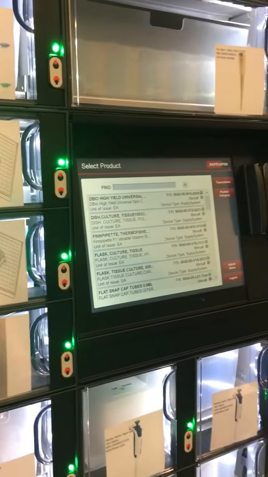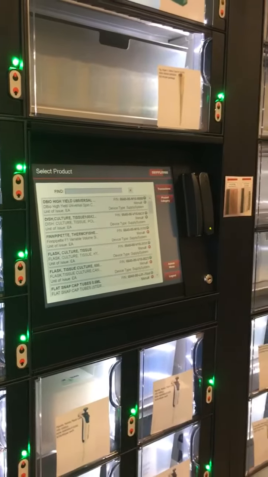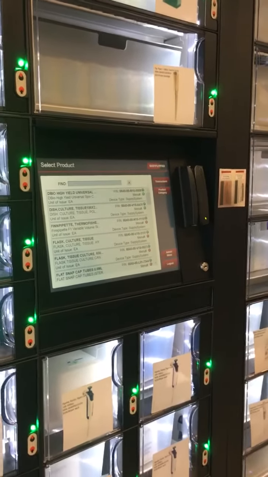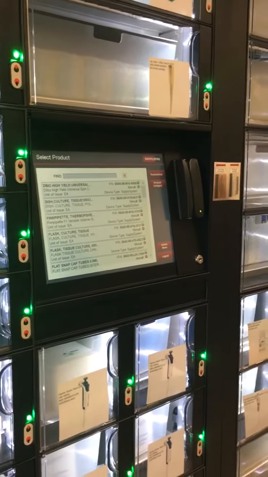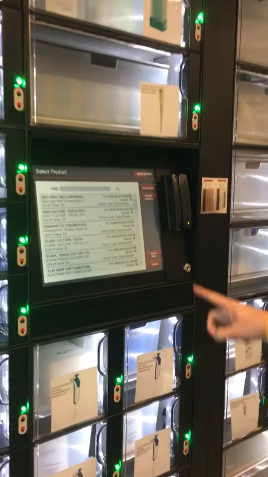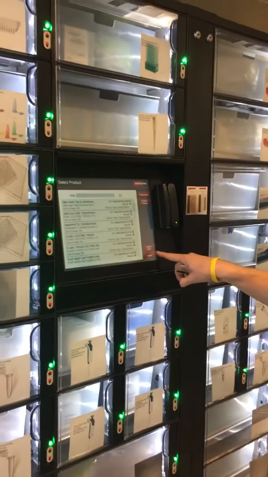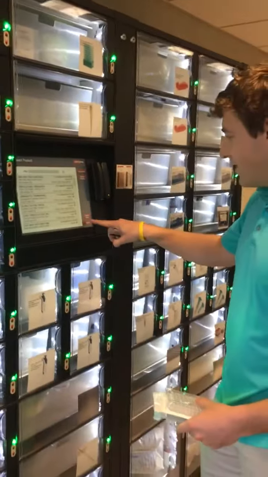and at this point you can either continue making transactions from the lockers, or if you're done with your transaction from the intelligent vending machine, you can select log out. So we're done with the transaction, so I'll select log out.